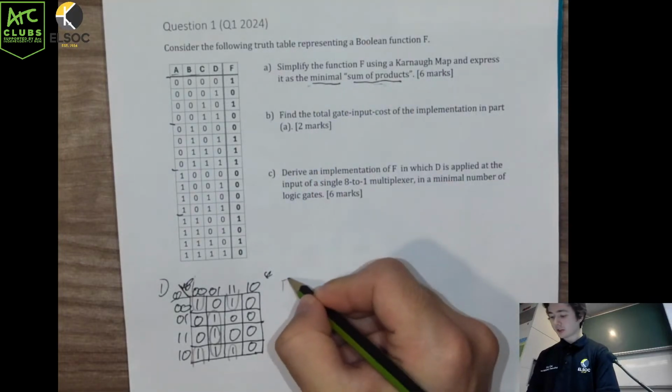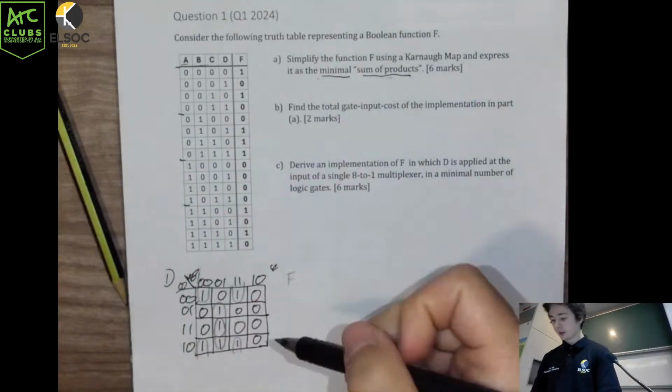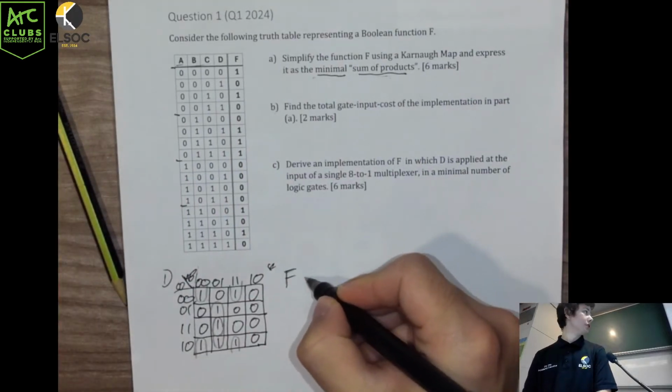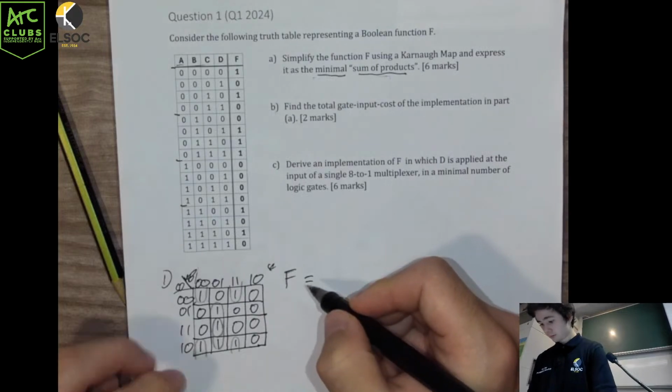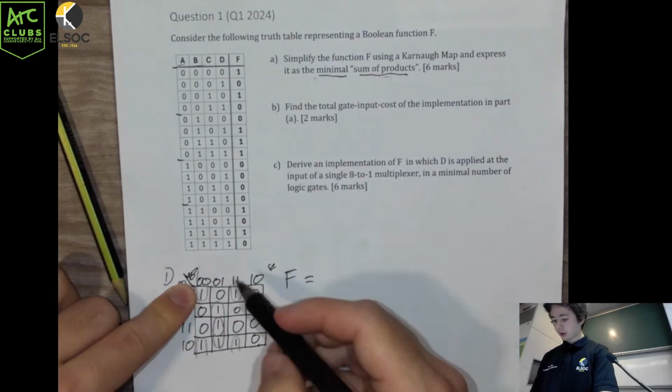Let's go ahead and express this. So I say f, let's switch over back to the pen. F is going to be equal to, let's think of this. We got, a lot of these are columns.